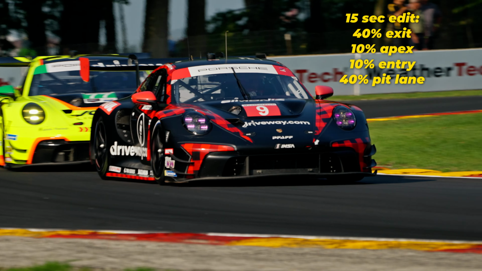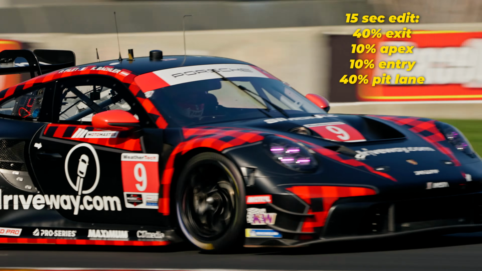For reference, my 15-second edits end up being somewhere around 40% exit shots, 10% at both the apex and entry, and then the other 40% around the pit lane. Tip number 2, look for track characteristics.